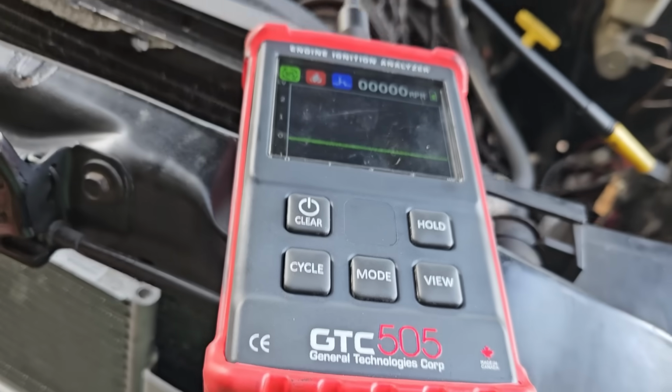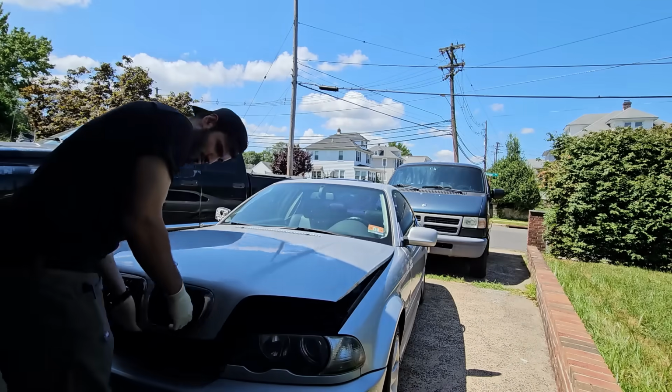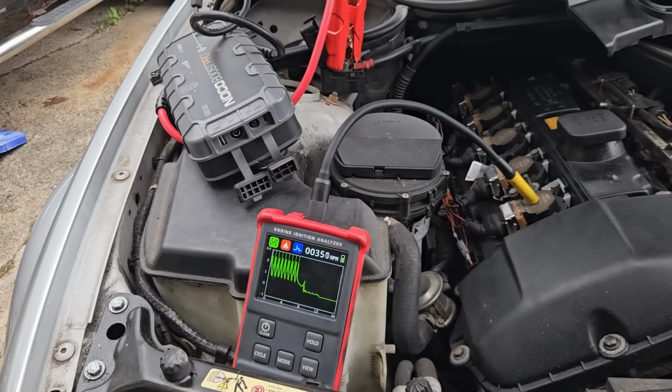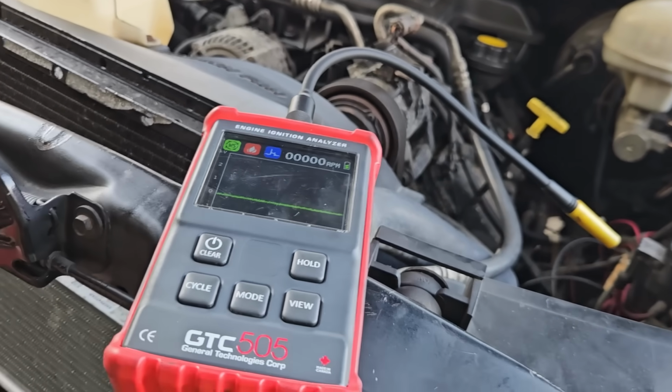Imagine you got a car with a slight stumble, but it's not really happening all the time. So you pop the hood, you check the coil waveform, and everything looks fine. So you're stuck. The problem only shows up for a split second, and if you're lucky, you might see a flicker across the screen before it disappears.